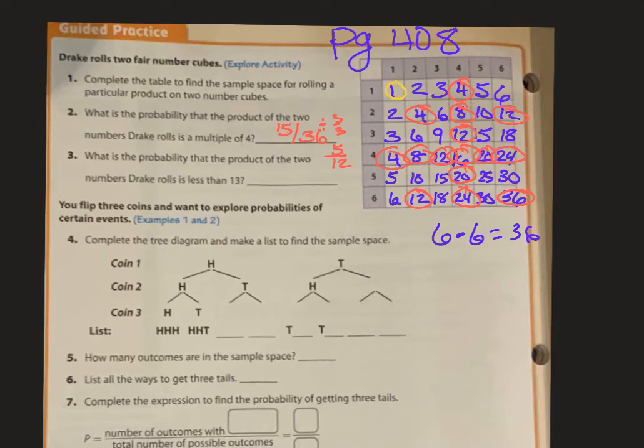Well, 1, 2, 3, 4, 5, 6, 7, 8, 9, 10, 11, 12, 13, 14, 15, 16, 17, 18, 19, 20, 21, 22, 23. So that would be 23 out of 36. So the table is a good way to organize your information.